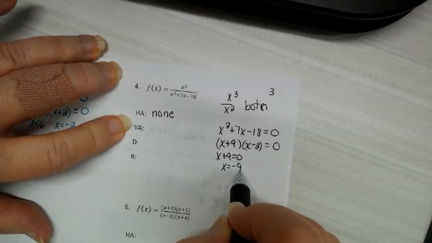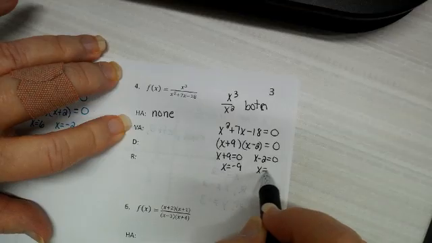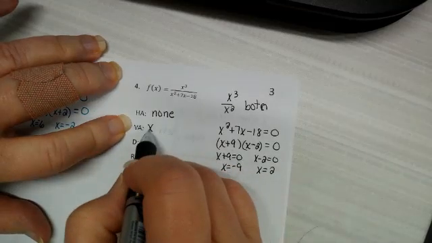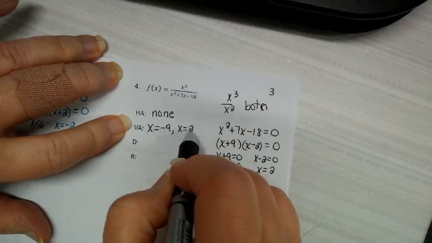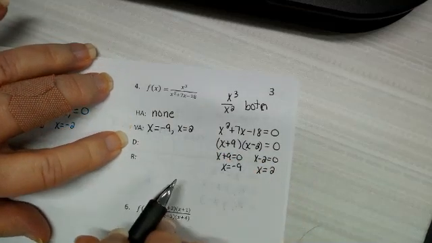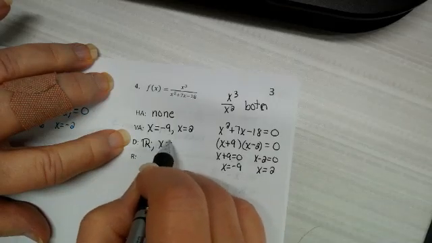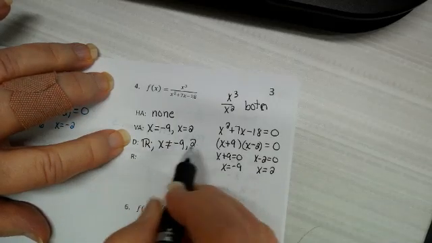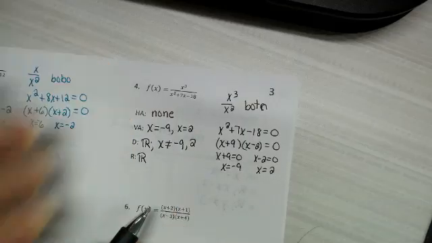There's one of my asymptotes. And what makes x minus 2 equal 0? And there's the other one. X equals -9, x equals 2. Each asymptote gets its own equation. Domain, all real numbers, except for the asymptotes. Range, all real numbers, and there is no asymptote, so it's all real numbers.